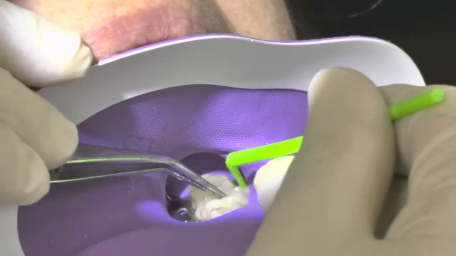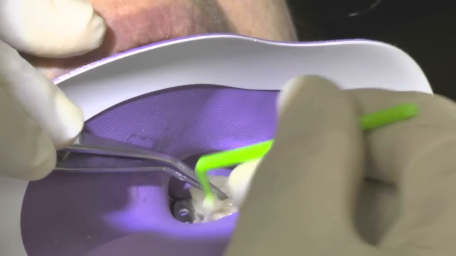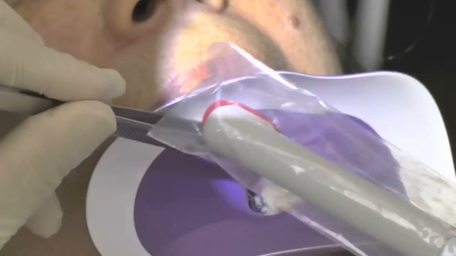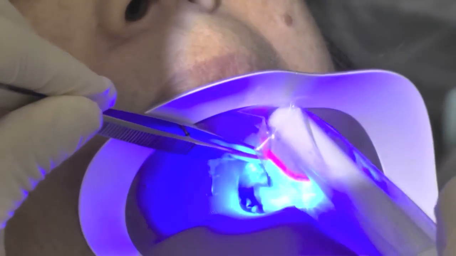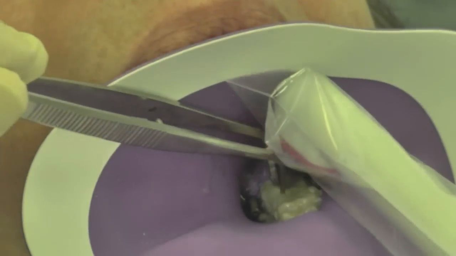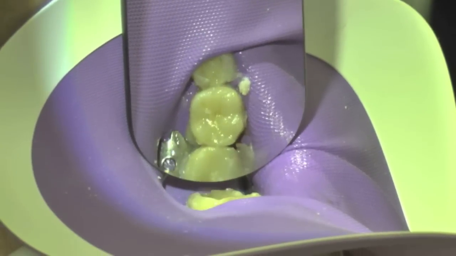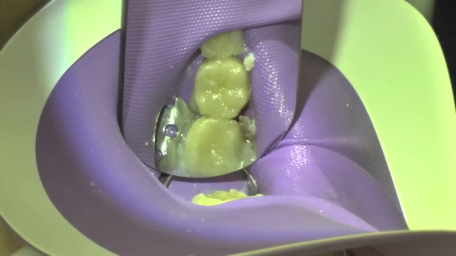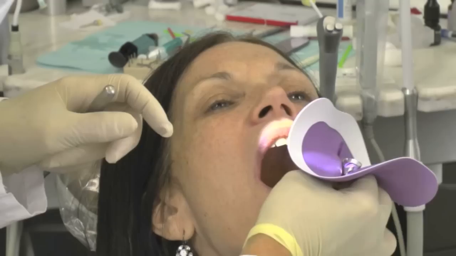The excess is cleaned up. Then we light cure to ensure complete polymerization of the material. The final cleanup is done under the rubber dam and then it's removed.